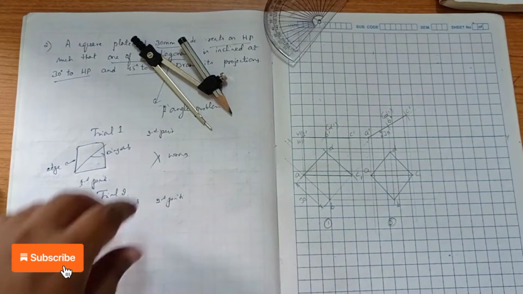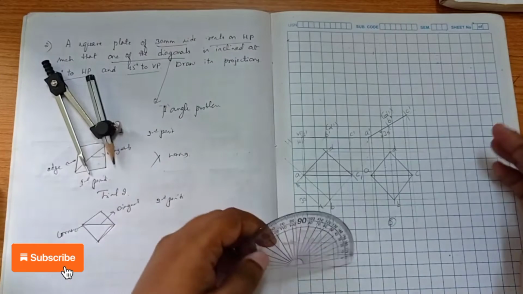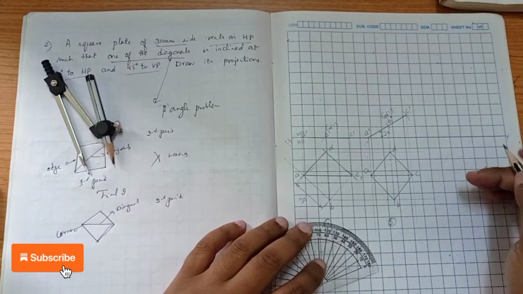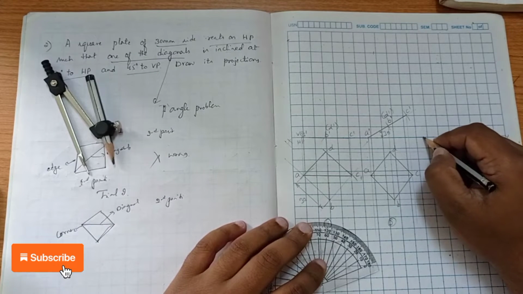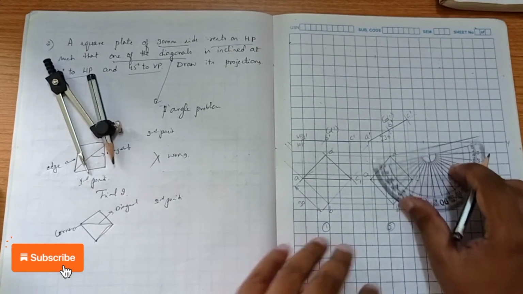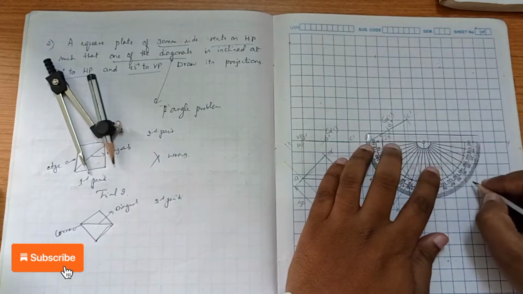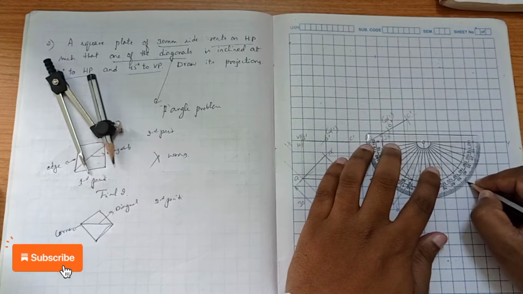Now, we have to draw the 45° angle line. Okay, the 45° angle line we have to draw. I'll be drawing an angle here, taking a reference point here. So mark for 45.